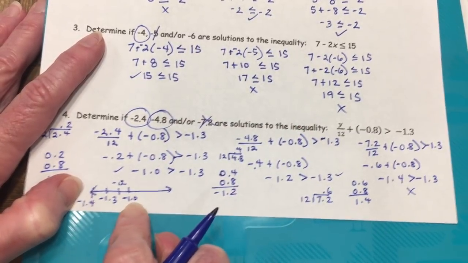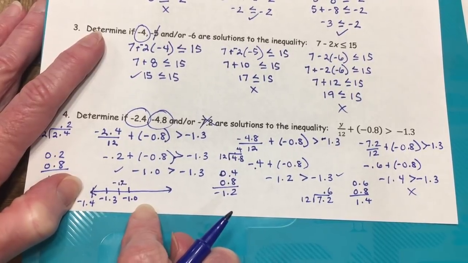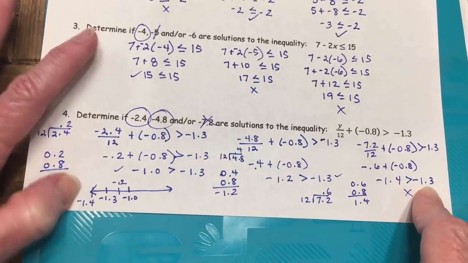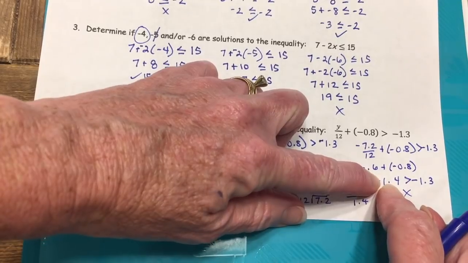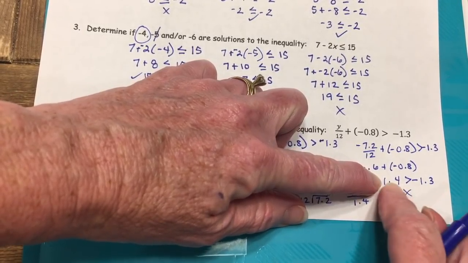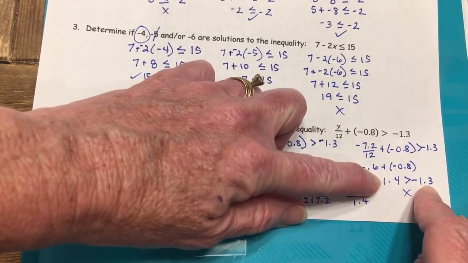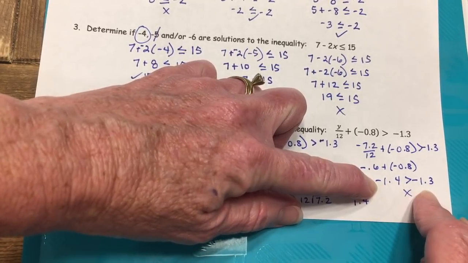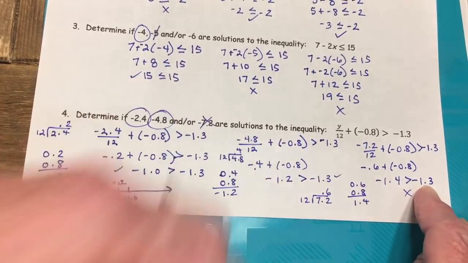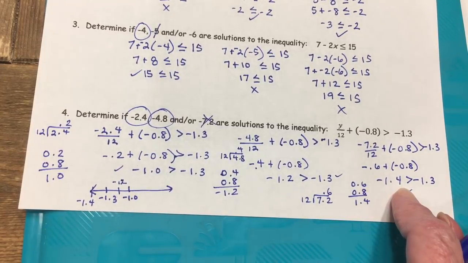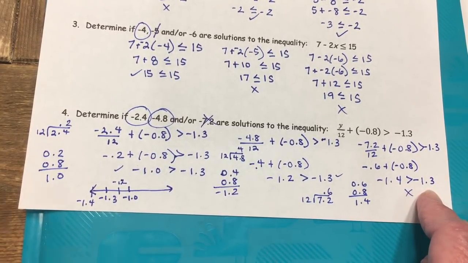So comparing negative numbers, sometimes it's confusing. It's kind of the opposite of what we think. If it were positive, if you get rid of the decimal just for a minute, is 14 greater than 13? Yes. But with negatives, the reverse is true, okay? Negative 1.4 is not greater than negative 1.3.